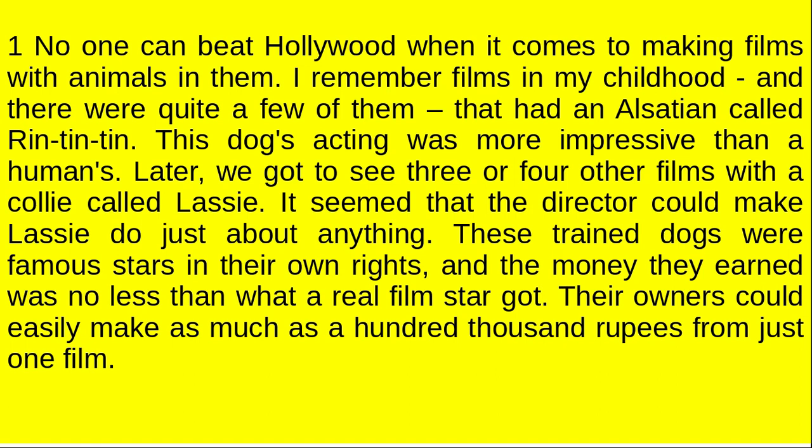Read with me. No one can beat Hollywood when it comes to making films with animals in them. I remember films in my childhood, and there were quite a few of them that had an Alsatian called Rin Tin Tin. This dog's acting was more impressive than a human's. Later, we got to see 3 or 4 other films with a collie called Lassie. It seemed that the director could make Lassie do just about anything. These trained dogs were famous stars in their own right, and the money they earned was no less than what a real film star got. Their owners could easily make as much as 100,000 rupees from just one film.